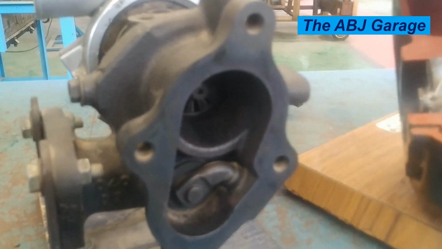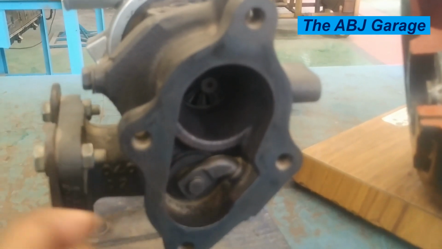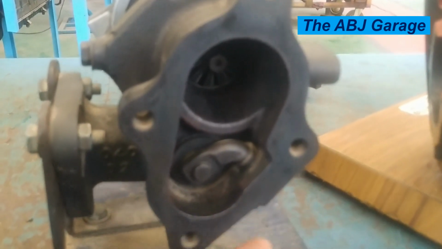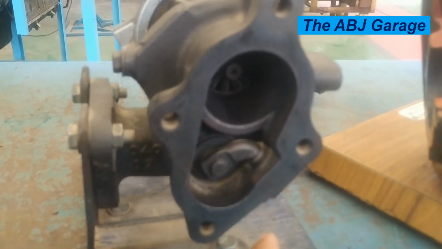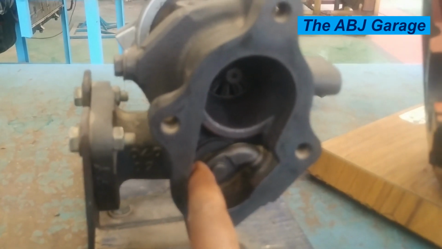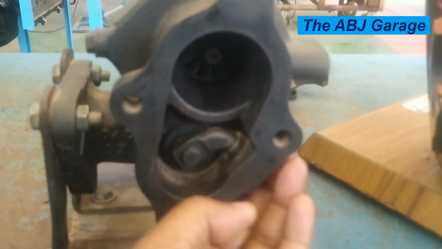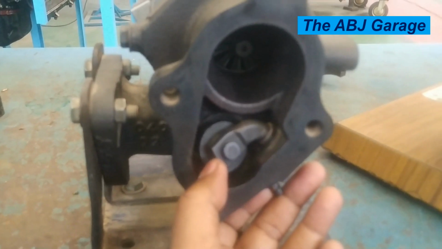However, if the boost pressure is increased, in order to control the boost, this wastegate valve opens. When the wastegate valve is opened, some of the exhaust that was supposed to go to the turbine wheel will be diverted from going there, and it will be directed to exit the turbocharger through the wastegate valve. So this is a very simple mechanism. It will open like so. For example, now it is open.